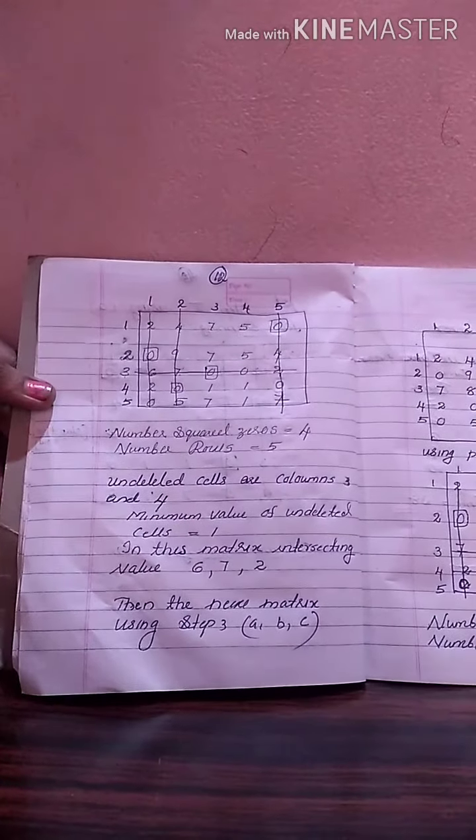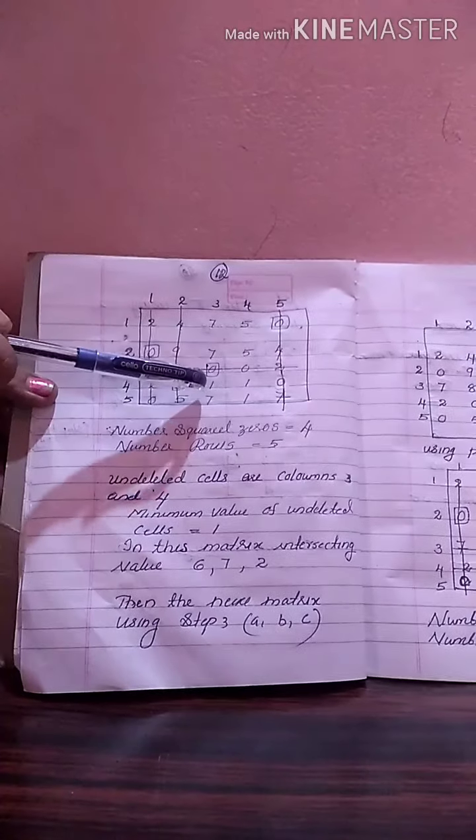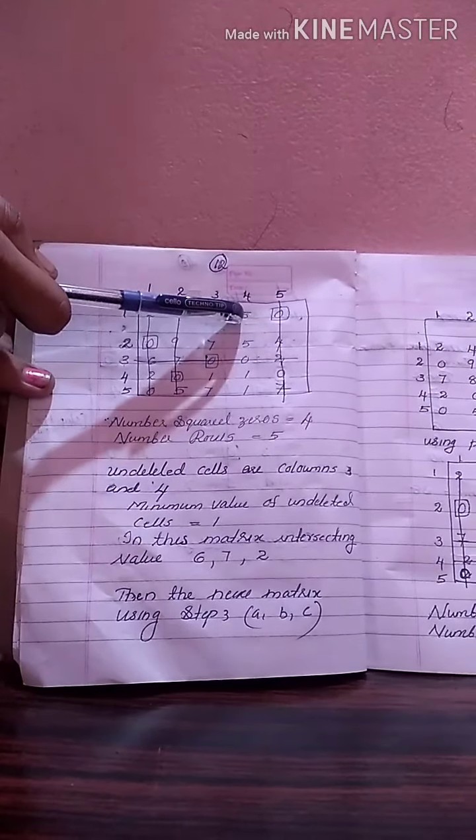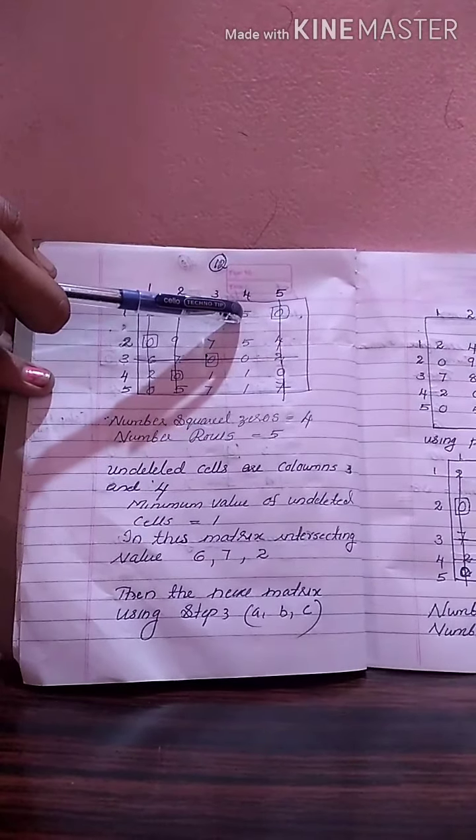Then for the new matrix, subtract the minimum value from each undeleted cell. That is, in the third column: 7 minus 1, 7 minus 1, 1 minus 1, 7 minus 1. Then the fourth column: 5 minus 1, 5 minus 1, 1 minus 1, 1 minus 1. This is the new matrix from the given one.